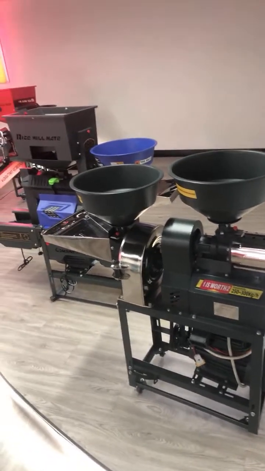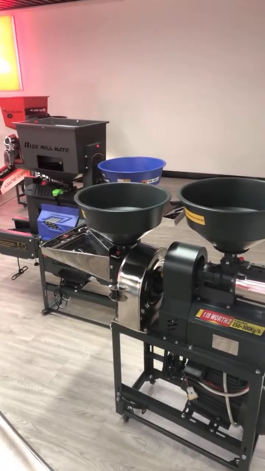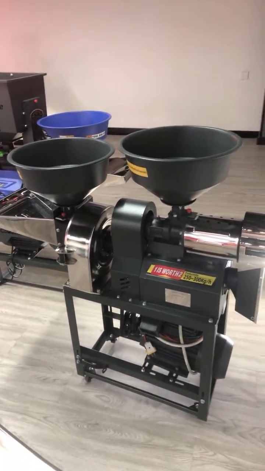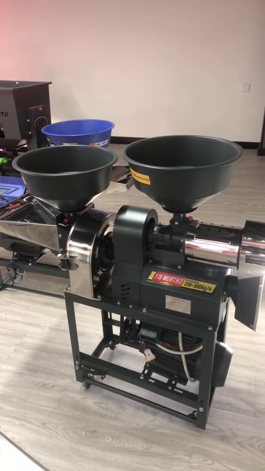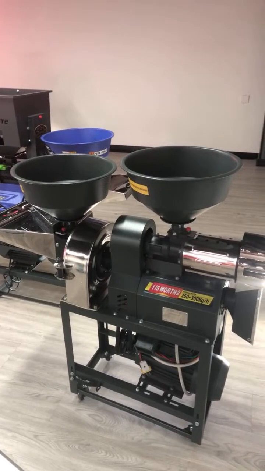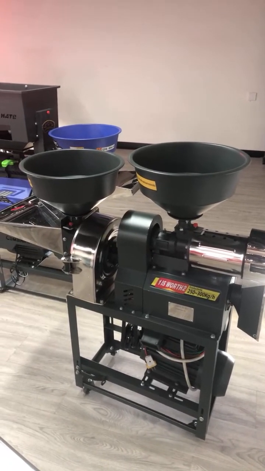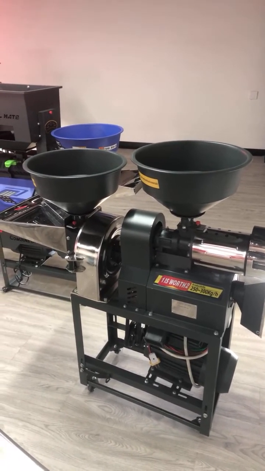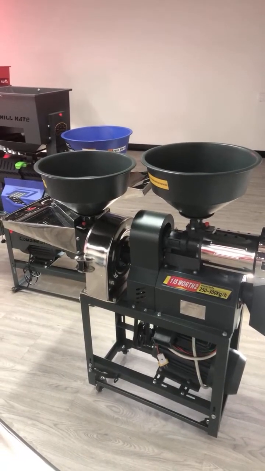Ladies and gentlemen, to be honest, more than half of the world population consumes rice, and it is very important to keep in mind, when it comes to choosing a rice mill machine for a farmer who is doing this business, the first thing is machine capacity and then its budget.